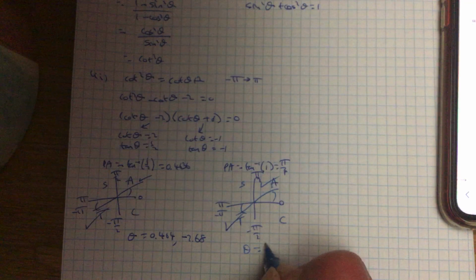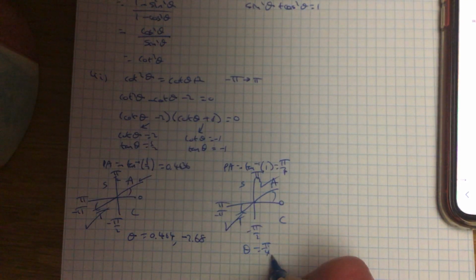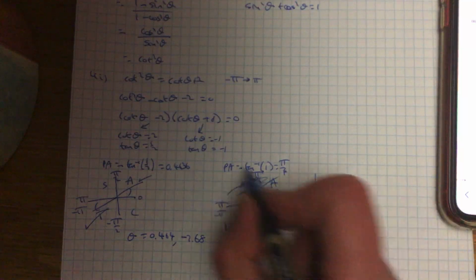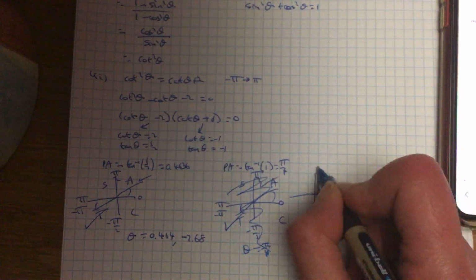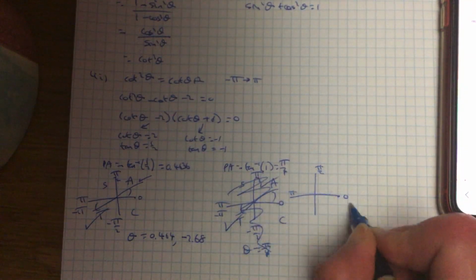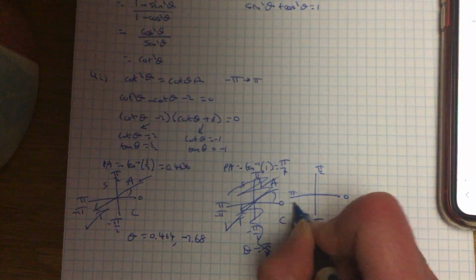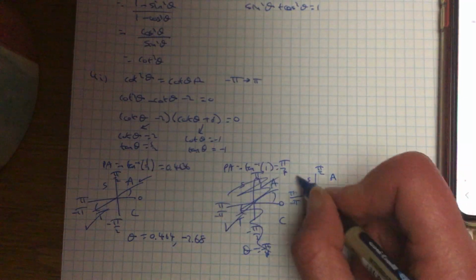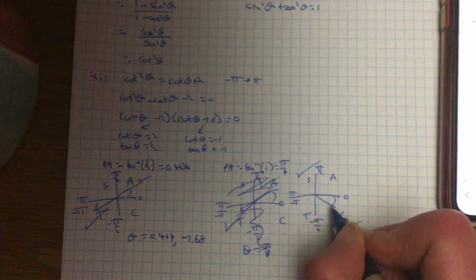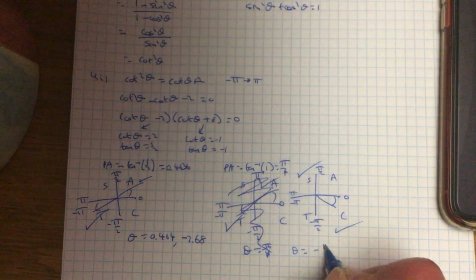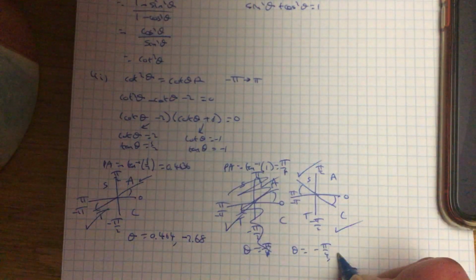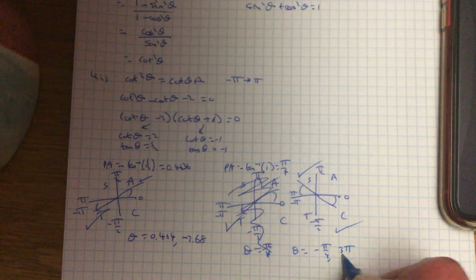So the first angle is, tan is negative. It's from up there, so not 0 to 2 pi, it's minus pi to pi, CAST, tan is negative, so it's these two quadrants you tick. So the first one is minus pi over 4, and the next quadrant is pi minus pi over 4, 3 pi over 4.